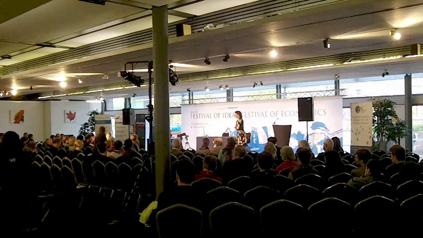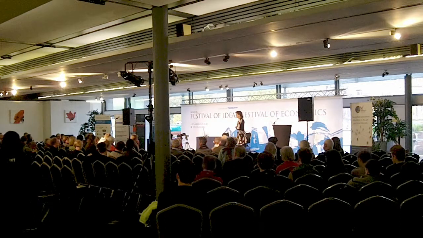Obesity is linked to deprivation. People living in more deprived communities are more likely to be obese than people living in more affluent areas. I'm wondering if the economic modelling tools that you use take that into account and can look at impacts based on different demographic factors to different population groups.